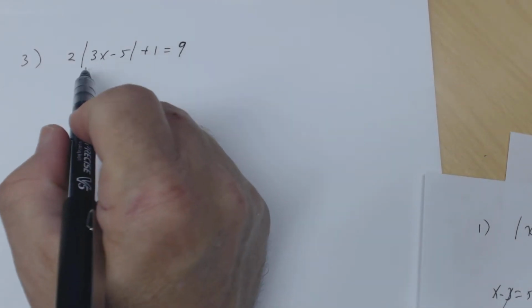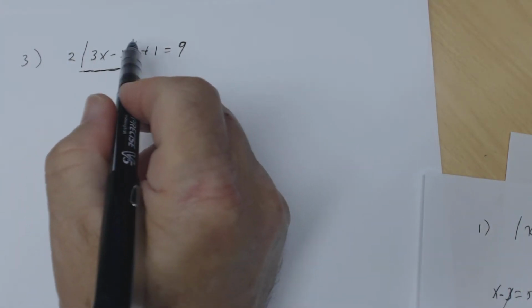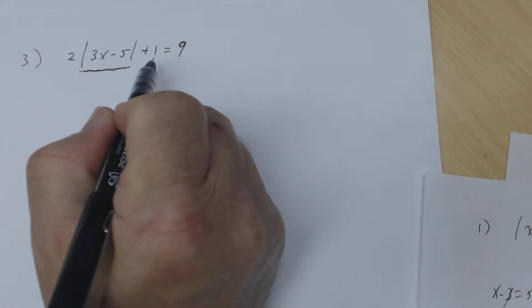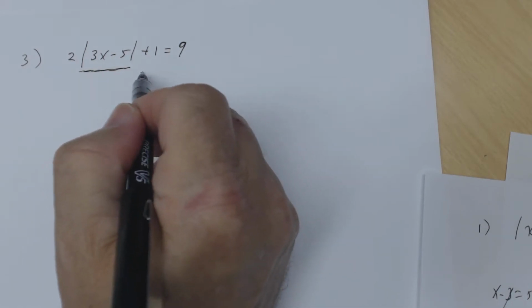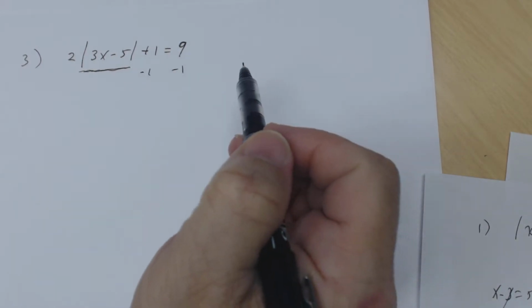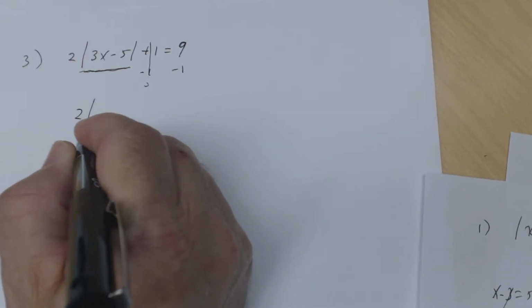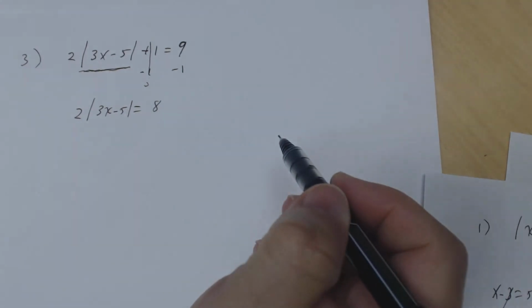Okay, so notice I have to get this by itself. Remember, you have to get this by itself. So you want this isolated. So I need to get rid of this 1. I need to get rid of this 2. So let's subtract the 1 first. So subtract 1 from both sides. Combine like terms. I get 2 times the absolute value of 3x minus 5 is equal to 8.